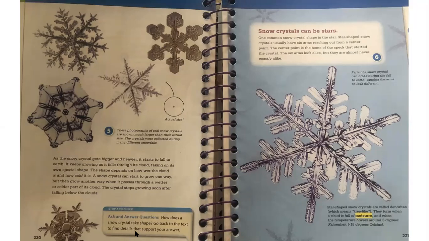Okay, thank you. So here it says parts of a snow crystal can break as they are falling to earth, causing the arms to look different. Snow crystals that are shaped like stars are called dendrites, and this means tree-like. They form when a cloud is full of moisture. And what did we say moisture is, guys? It's full of wetness, and when the temperature hovers around negative 15 degrees Celsius. We use Celsius in Egypt. This is the degree of measurement for temperature. So imagine negative 15. It's probably 18 or 19 degrees outside now. So it forms only when the temperature is negative 15 degrees. So when it's freezing, freezing, freezing. Okay?